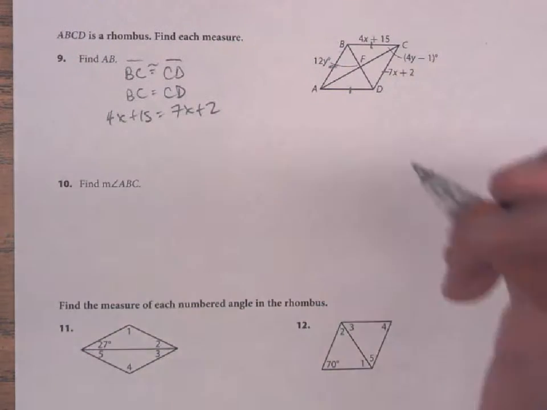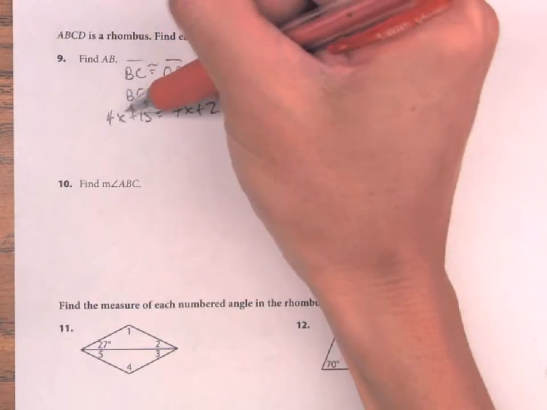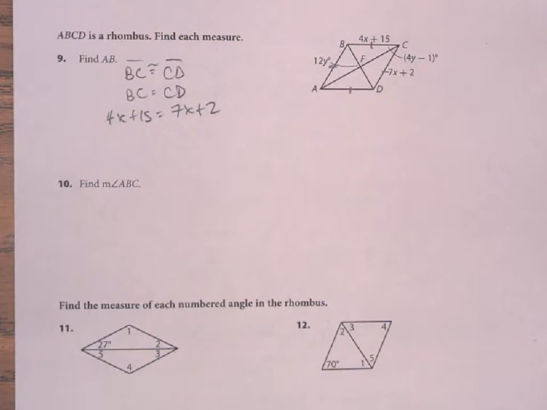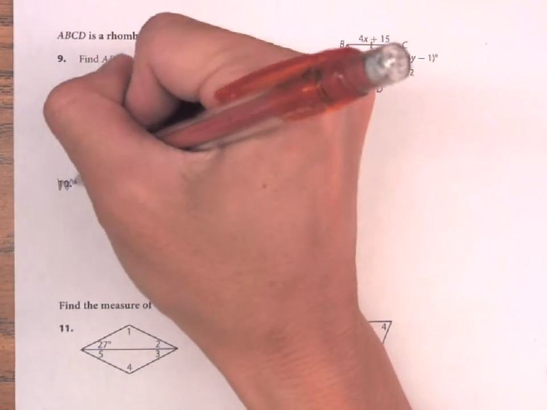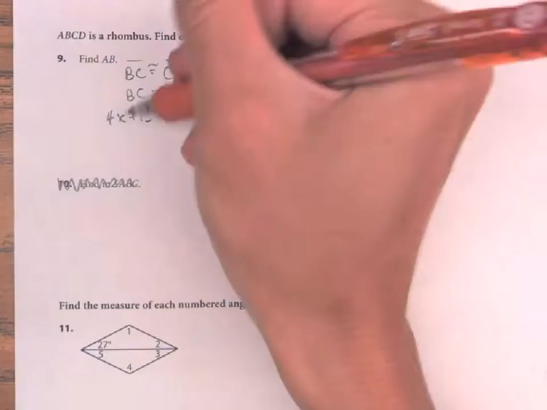So if I went and solved this out, I can subtract 4x on both sides. You know what? Since I'm going to do number 10, I'm just going to cross this out. Actually show all the work.